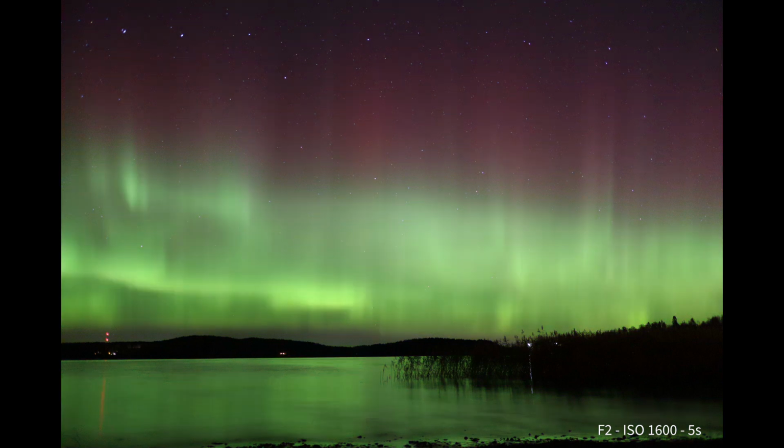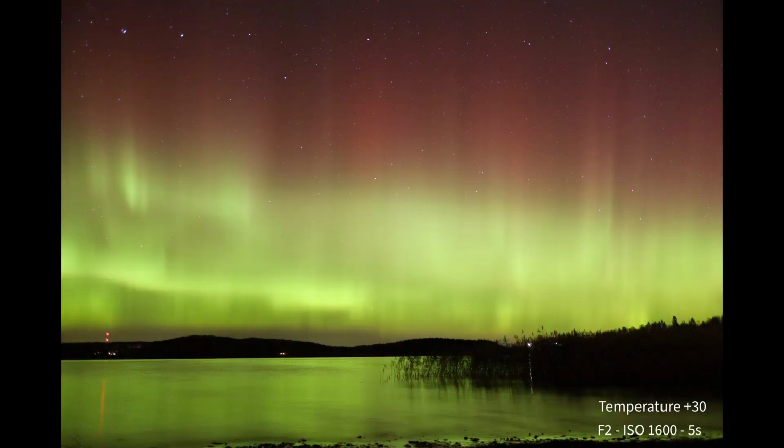Vibrance will do a bit of the same thing as saturation, but in a little bit more subtle way. If the pictures are too red or too warm, you can lower the temperature. Or if too cold or blue, then you can raise the temperature.